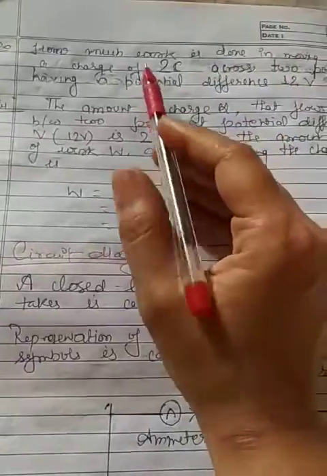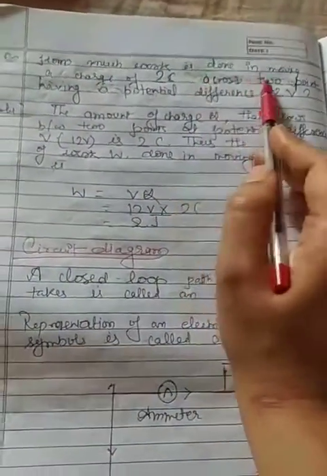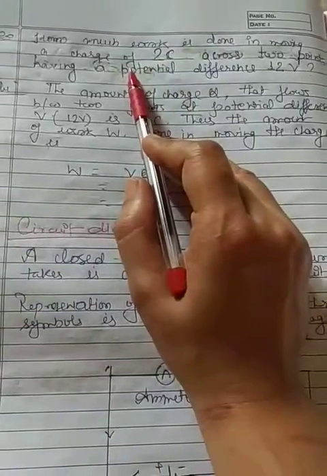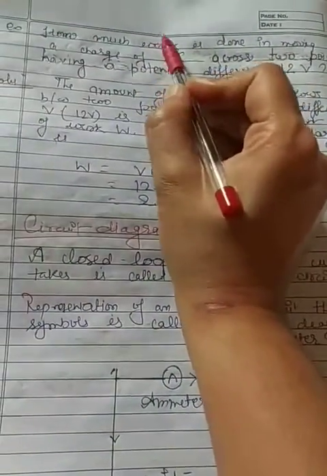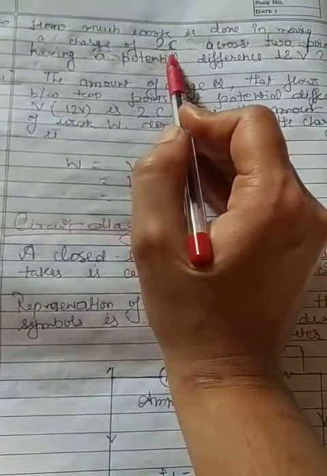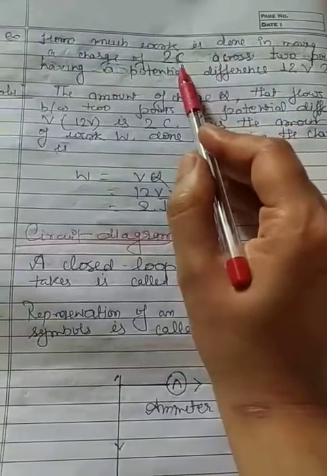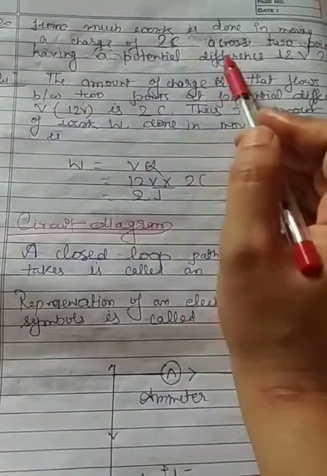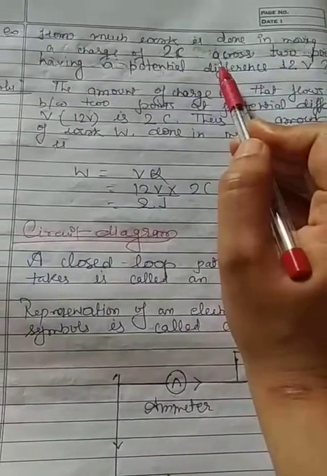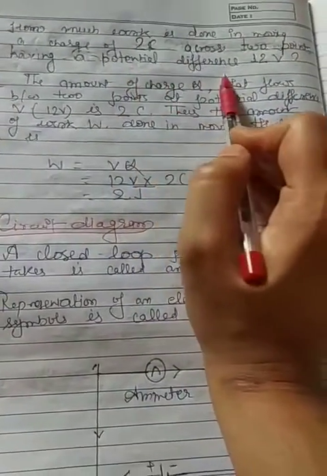Let's take a numerical example. How much work is done in moving a charge of 2 C, which means coulomb, across 2 points having a potential difference of 12 volts?